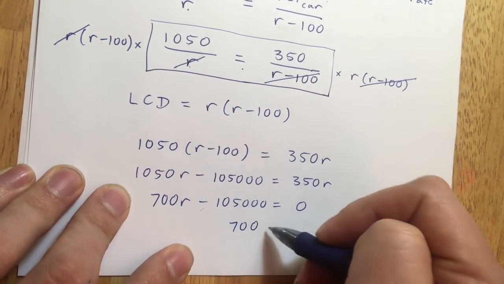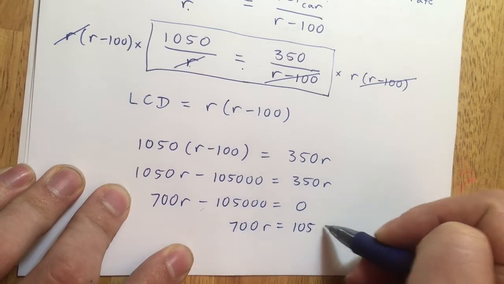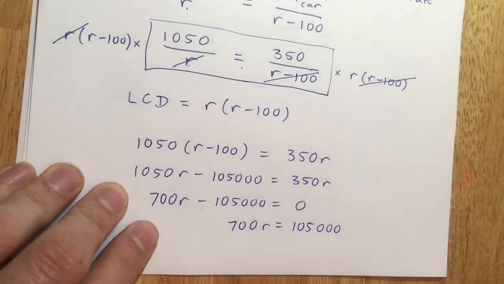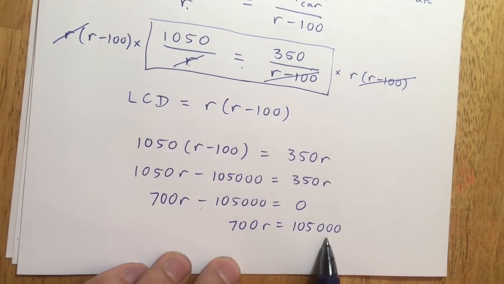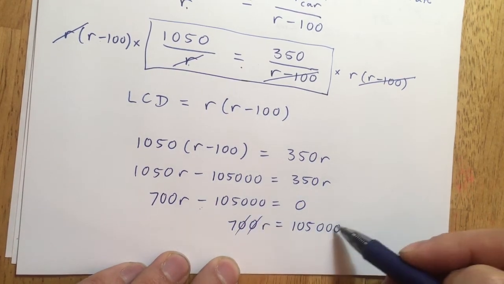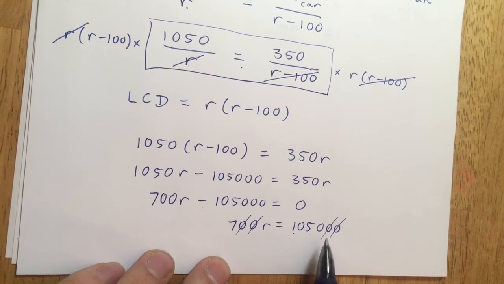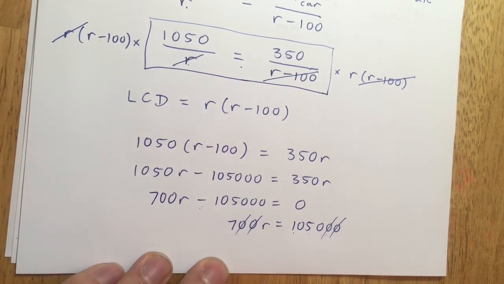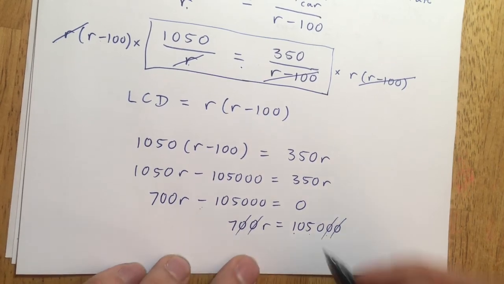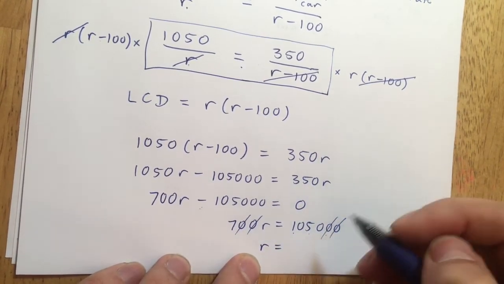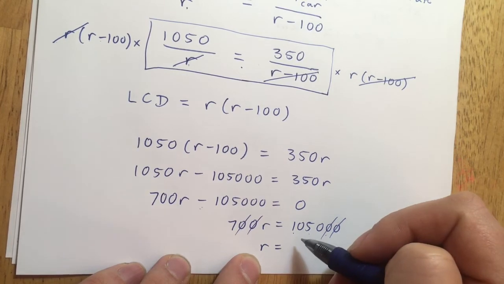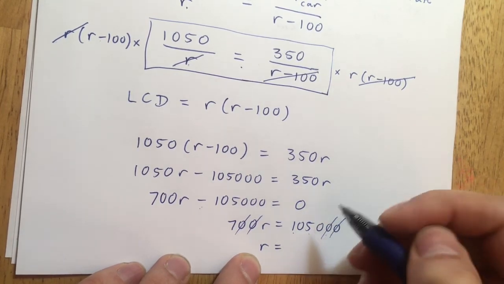That gives me this. I can divide both sides by 100. That kills 2 zeros on each side. And then what's 1,050 divided by 7? Think about it a little bit, or get a calculator if you need to. You'll find out that this is equal to 150, believe it or not.